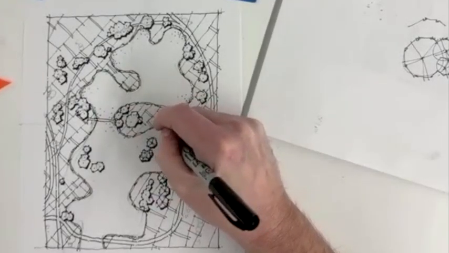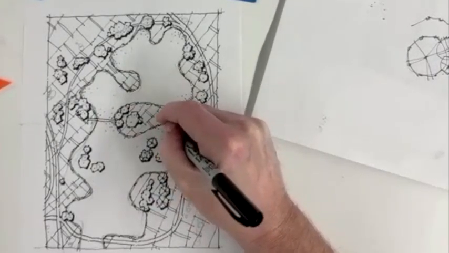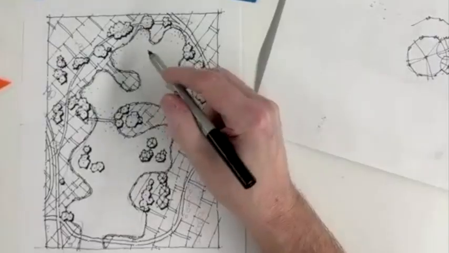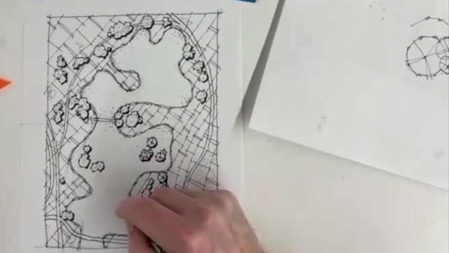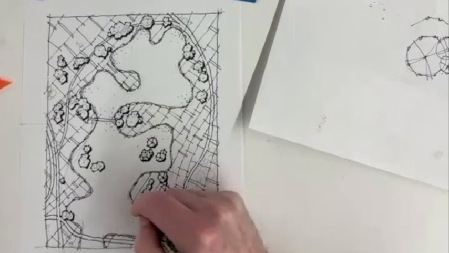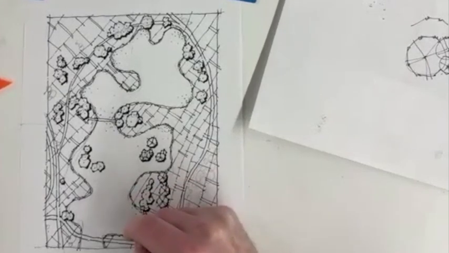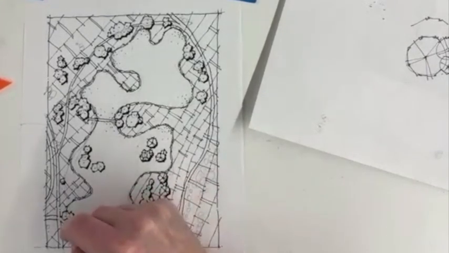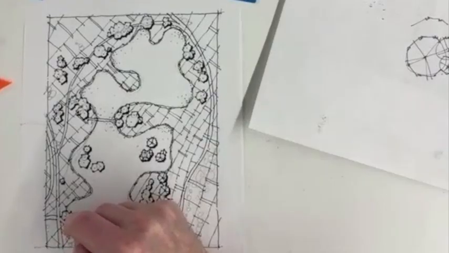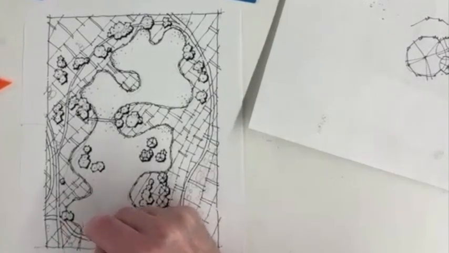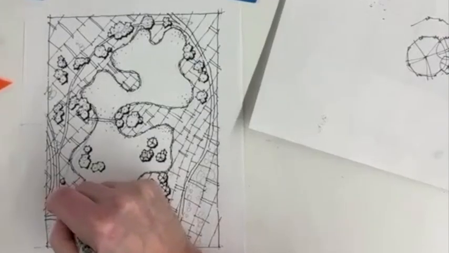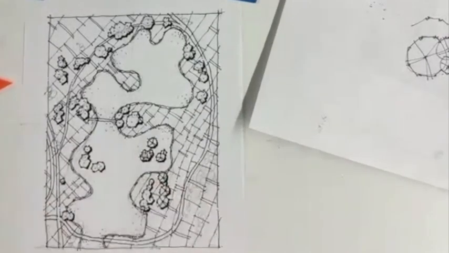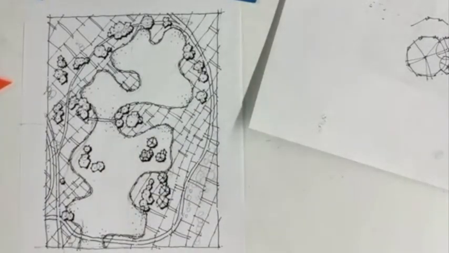Once you get used to it, a little bit goes a long way, and you're trying to make it kind of fade a little in and out. There's that road, so let's put a couple there, and I'd call that good enough for now.